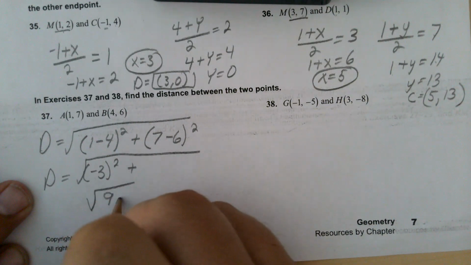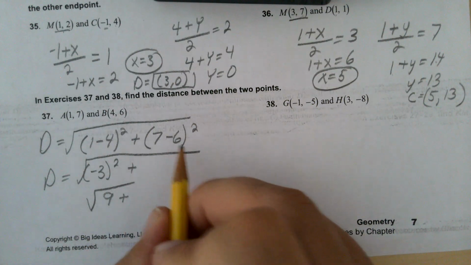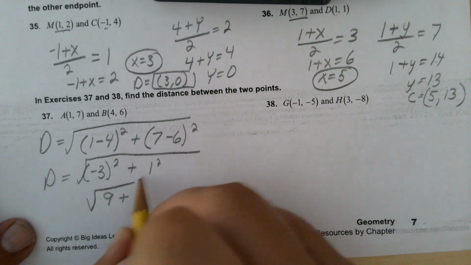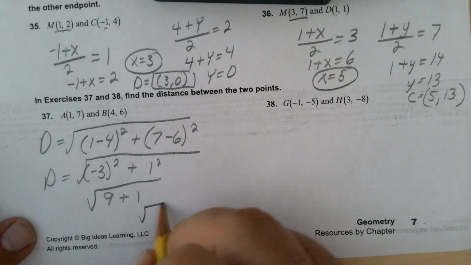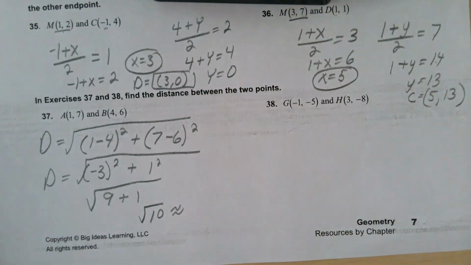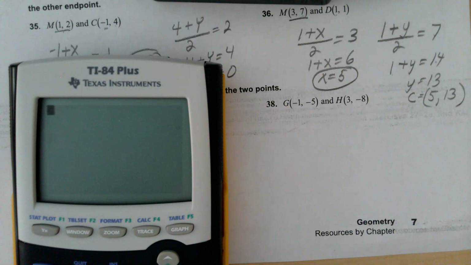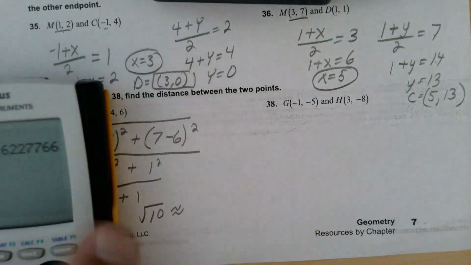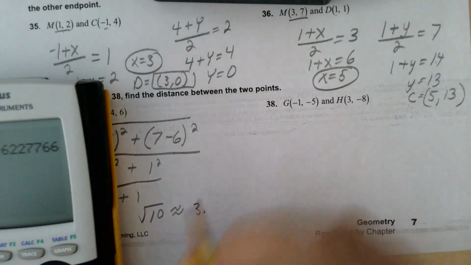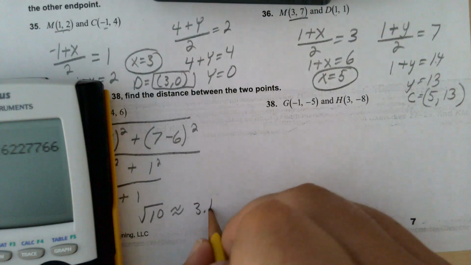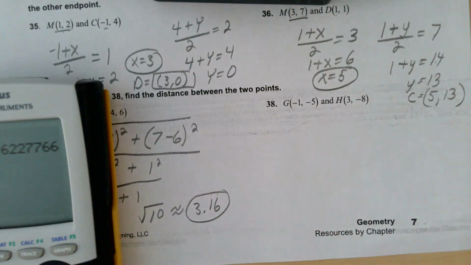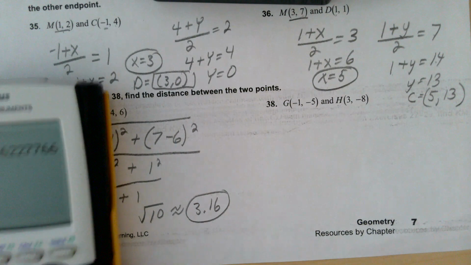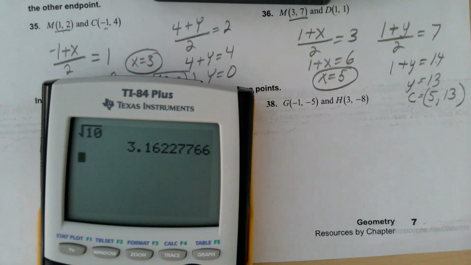So we get 9 plus 7 minus 6 is 1. So 1 squared, we're going to end up with the square root of 10. I would want you to use a calculator and tell me the square root of 10. I know it's 3 point something. I know the square root of 9 is a 3, so this is going to be a little bit more than a 3. I'm going to say 3.16. I'm going to round to 2 decimal places. So that's exactly how you do that problem.